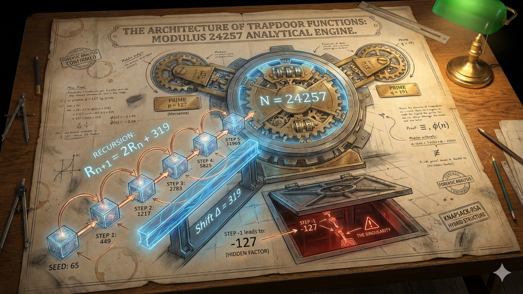Specifically, 2^7 is involved. If you calculate 2^7, you get 128. Subtract 1, you get 127. And why that matters is because computers think in binary. In binary code, 2^7 - 1 is just a string of 7 ones, 1111111. It's an incredibly clean, structured number. Huh. And what about 191?